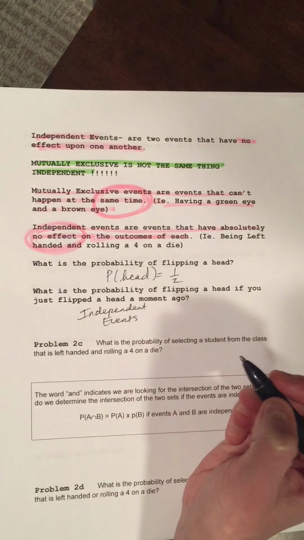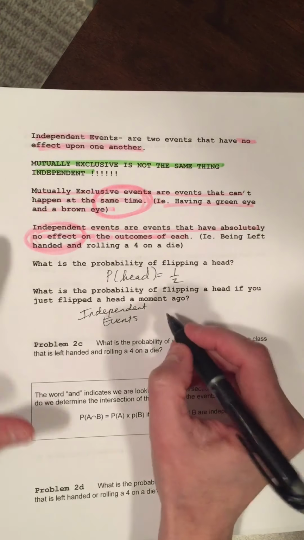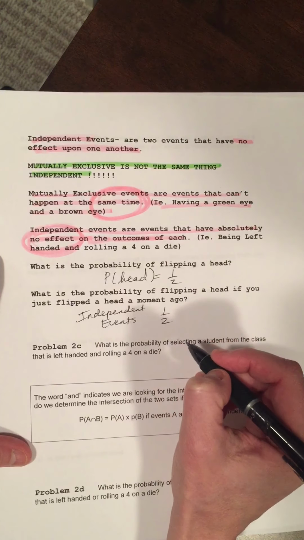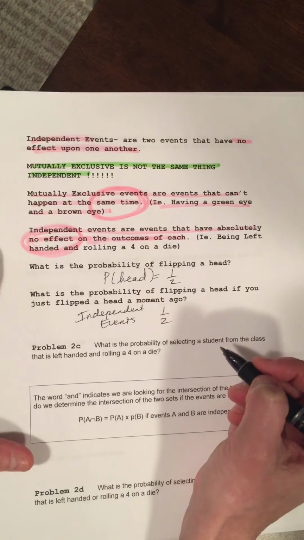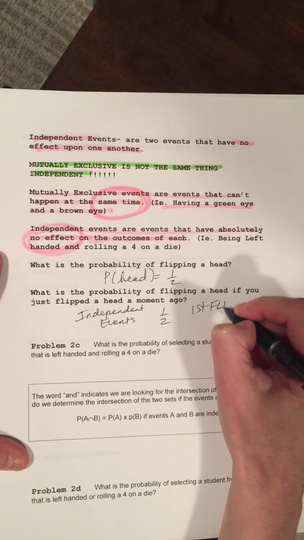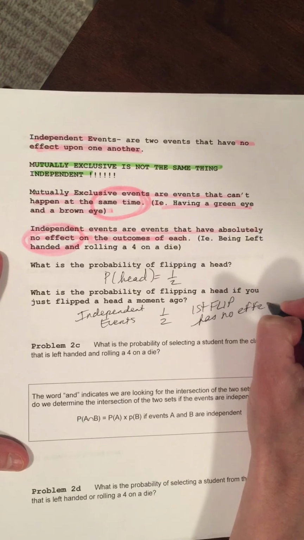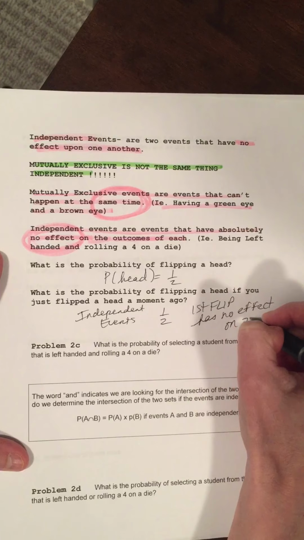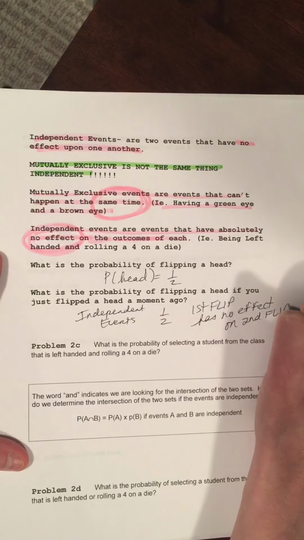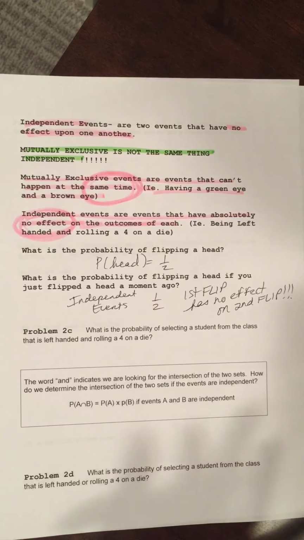The fact that I took a coin and I flipped a head, and then the fact that I flip another coin and I flip a head, they have nothing to do with each other. The first flip has no effect on the second flip. They are independent of each other. That's what I want you to understand. The first event has no effect on the other.